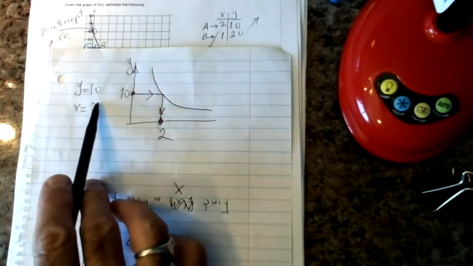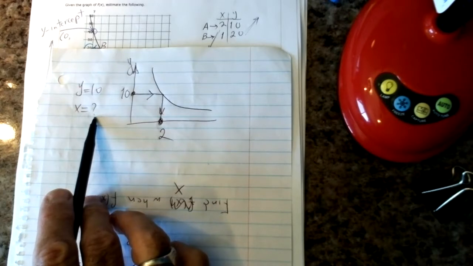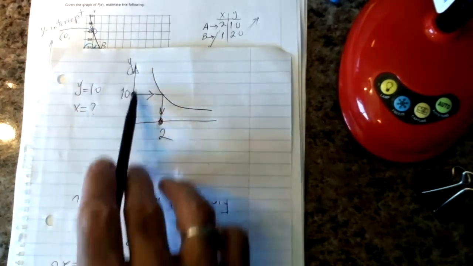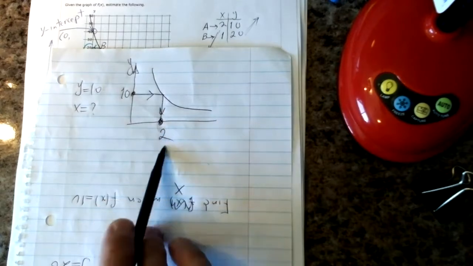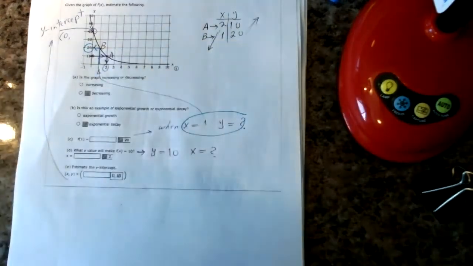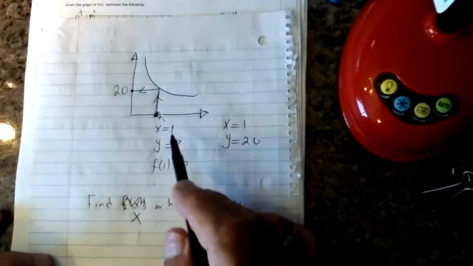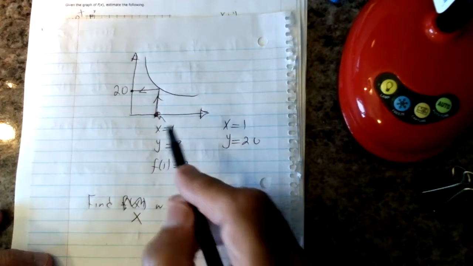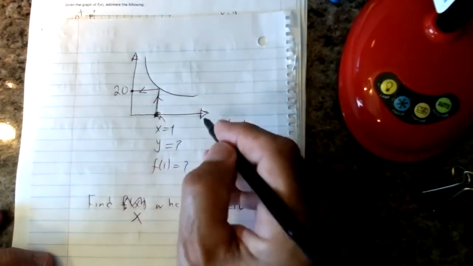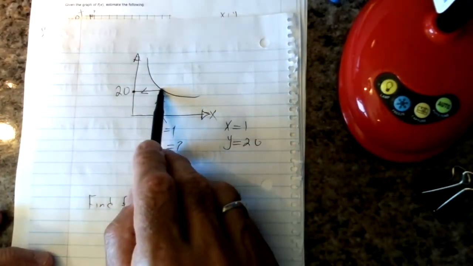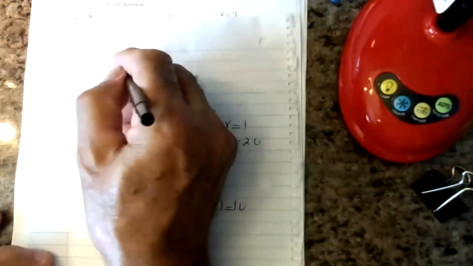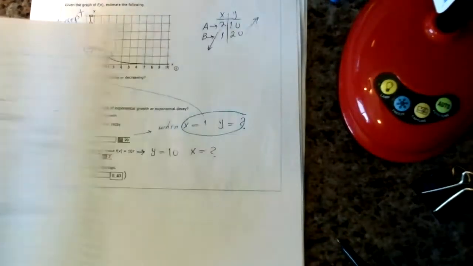So when we give you a y value and ask you for x, you label the y value on the y-axis, you draw a straight line to the right, and then down, and that gives you the x. If we give you the x and ask you to find y, you find the x on the x-axis, say x equals 1, you draw a vertical line up, then left, to give you the y value.